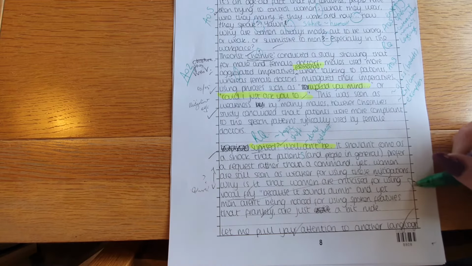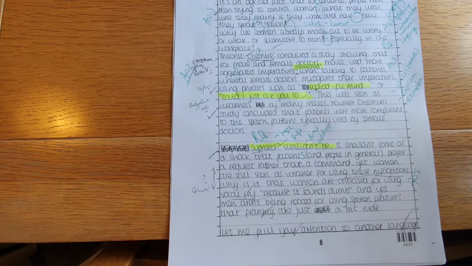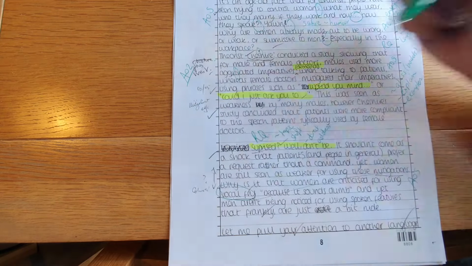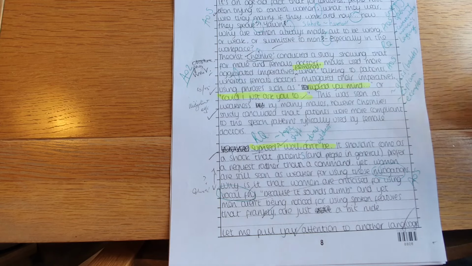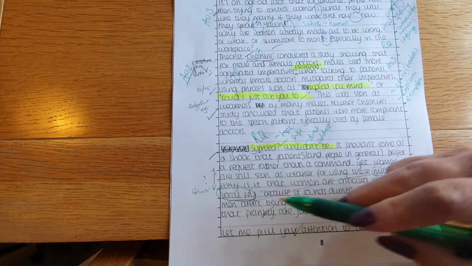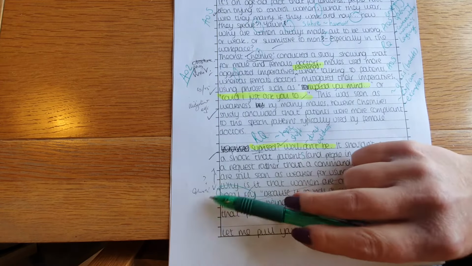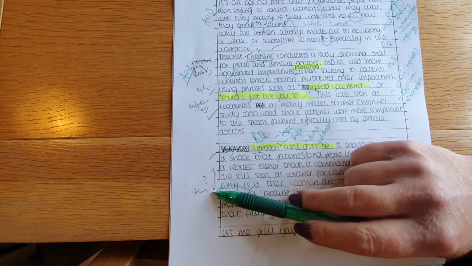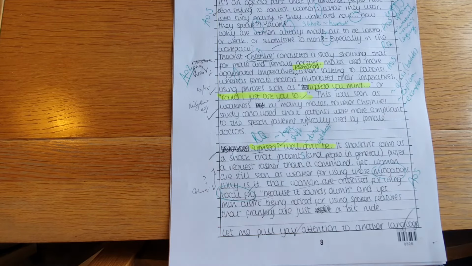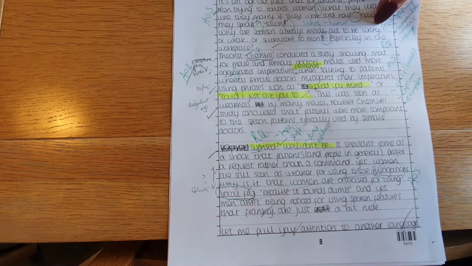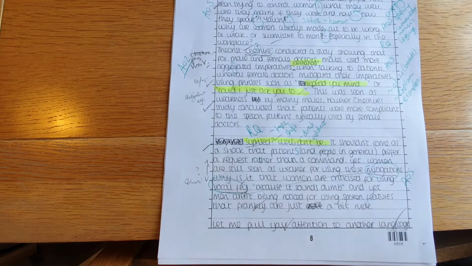Now again, she's still got a good AO5 voice here, but there is one issue. She talks about vocal fry here and mitigations, but she hasn't explained what vocal fry is. So there's a lack of glossing here, which the examiner has pointed out is not happy with that. However, she does topic shift again and keeps it chatty, keeps it light.